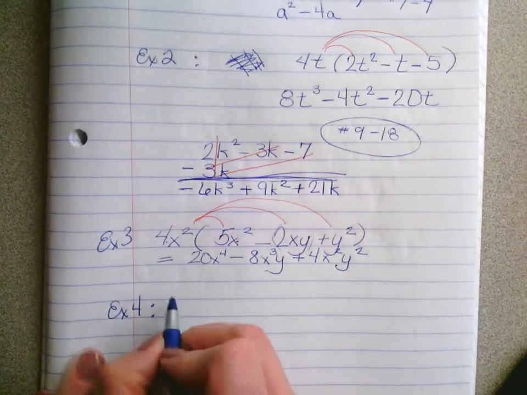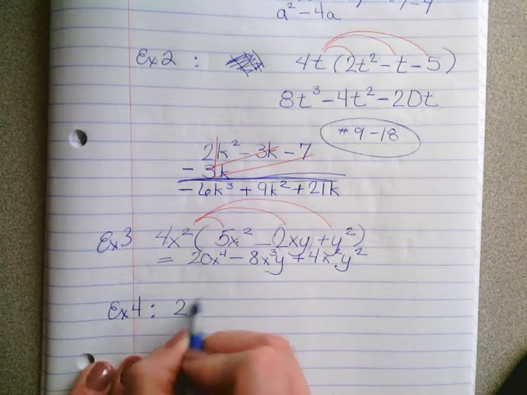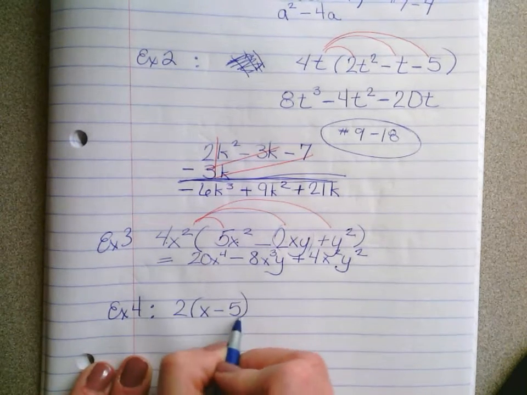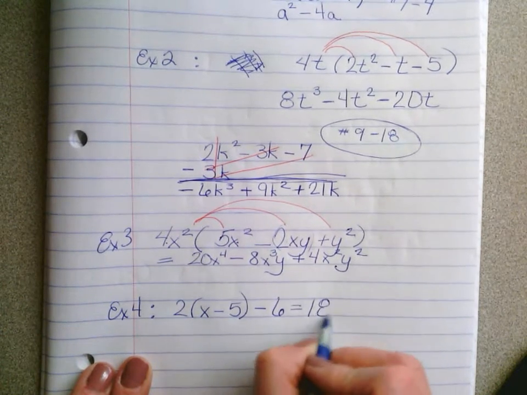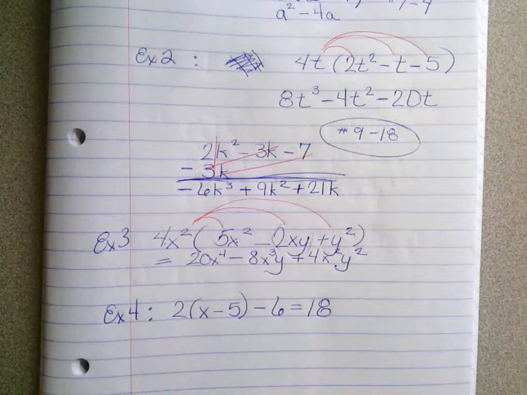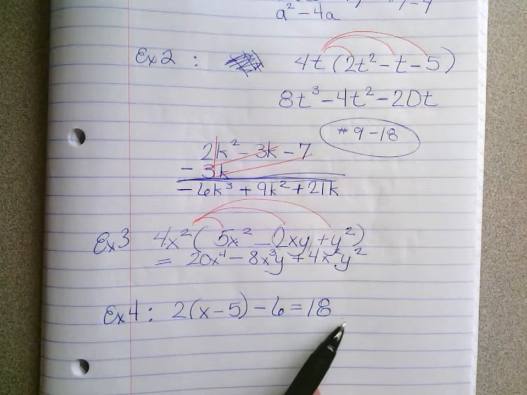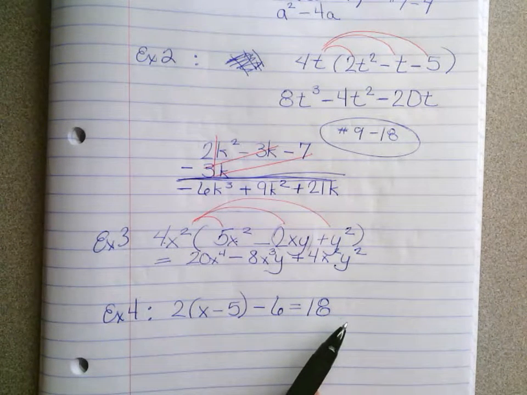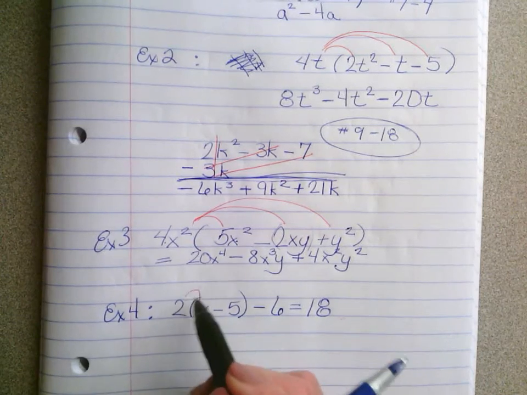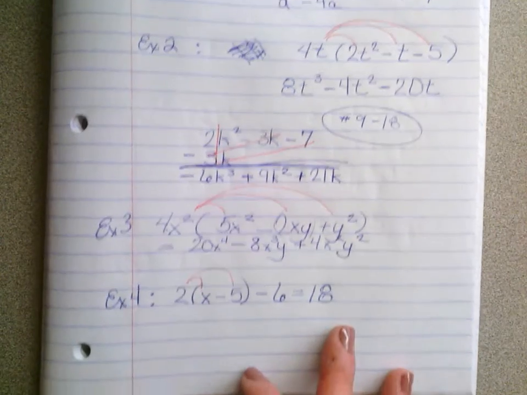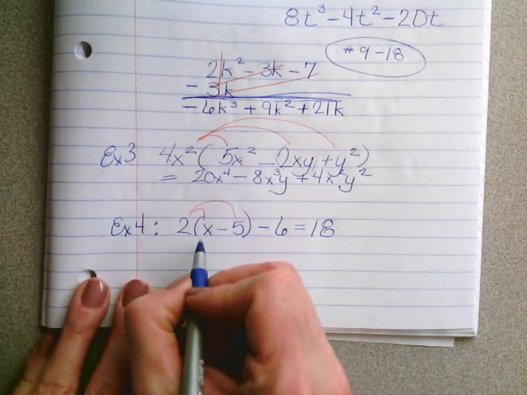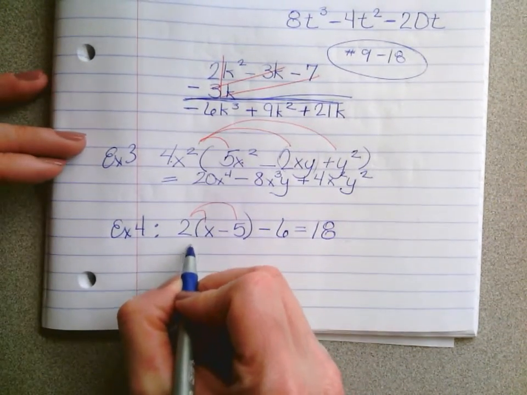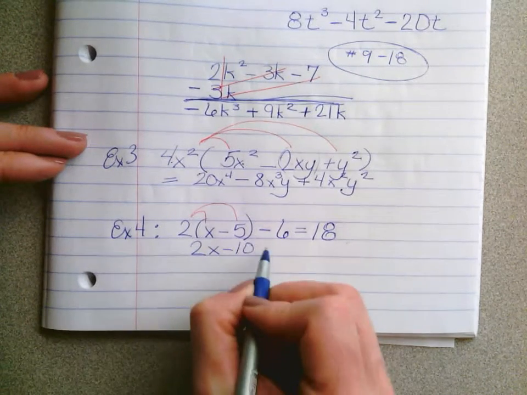If I say solve, and it looks like this, your first step cannot be to add 6 to both sides. You need to first deal with your parenthesis business, your order of operations here. And you'll end up with 2x minus 10 minus 6.